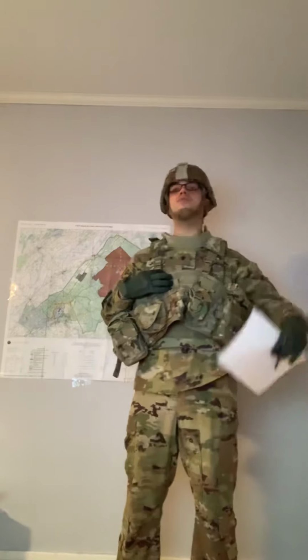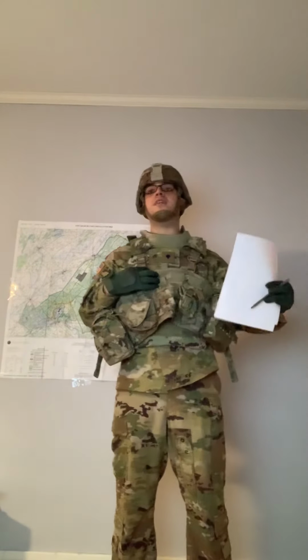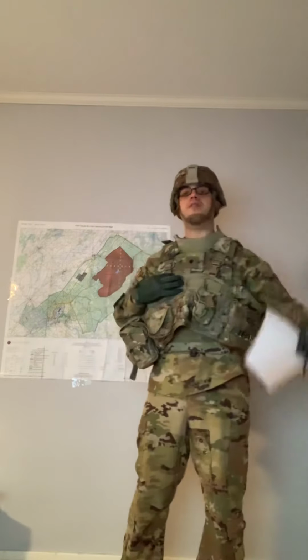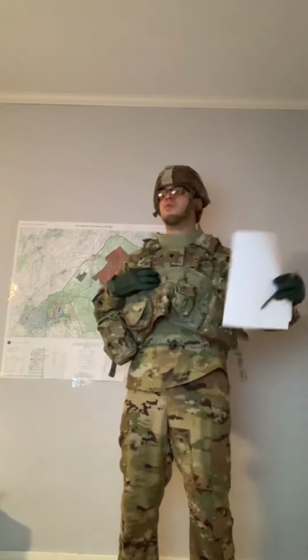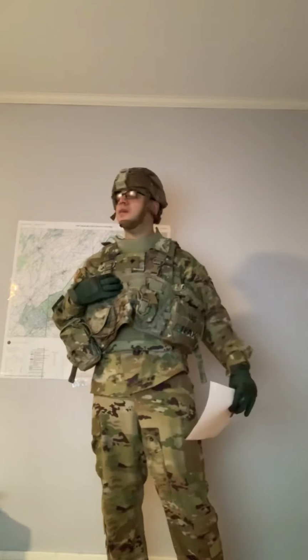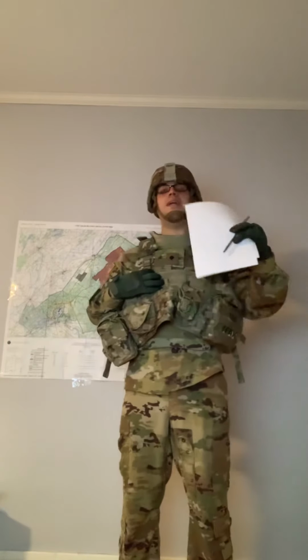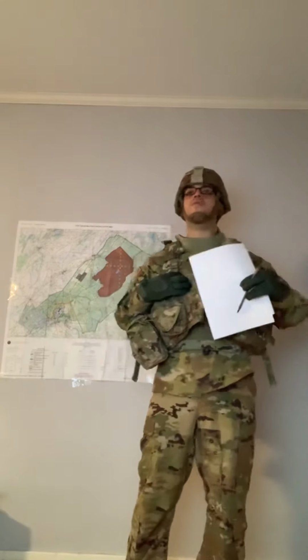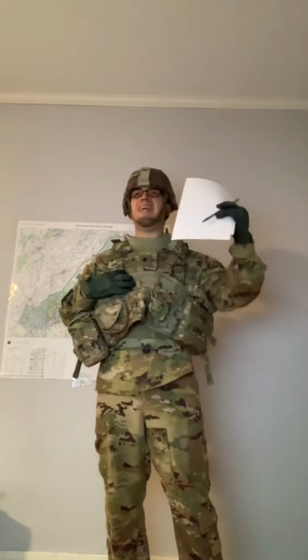So, SGLs, today we have made a lesson for the team. It is to determine the grid azimuth on a map using a military protractor. The results of today's evaluation, right? It is trained. So we have completed successfully our task. We have trained our soldiers and they are capable of determining the grid azimuth on a military map using a protractor.